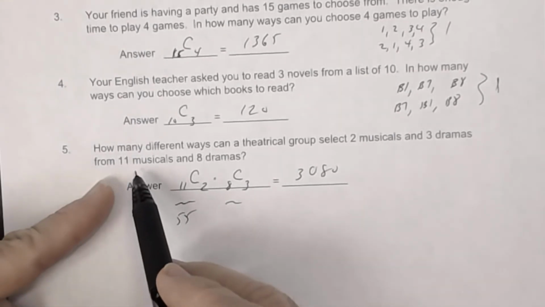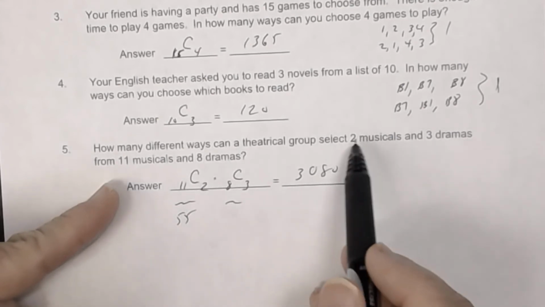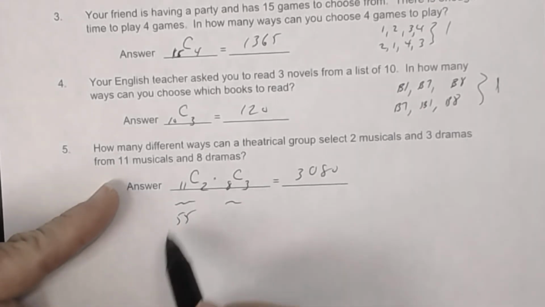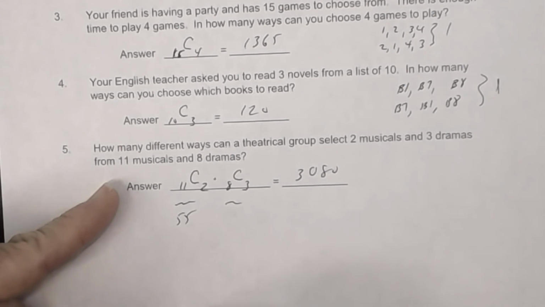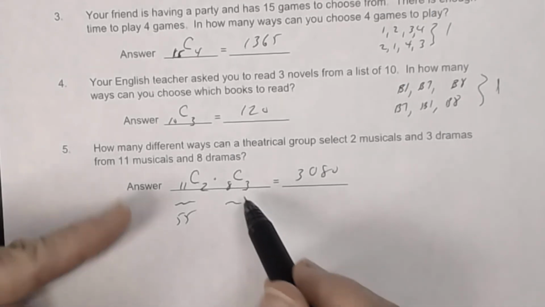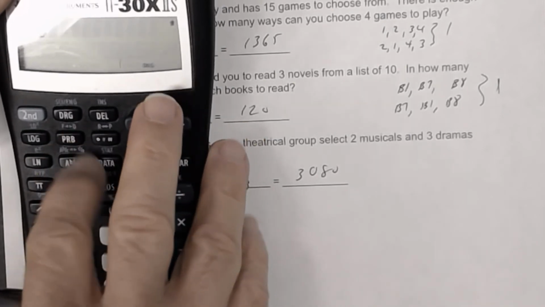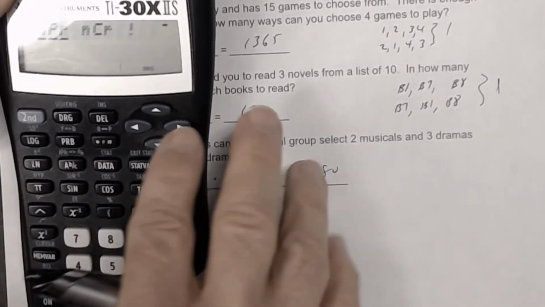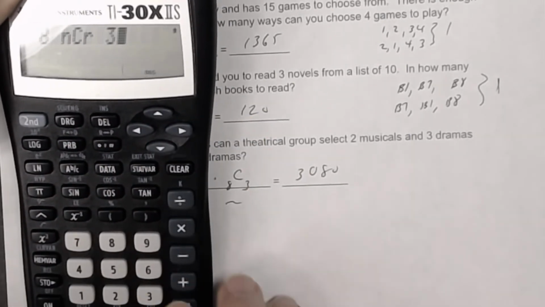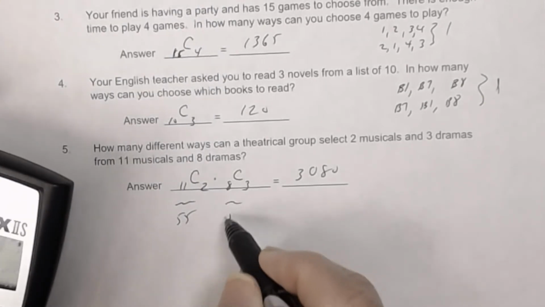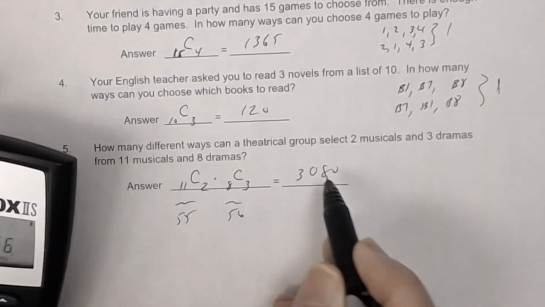So if you were to pick the 11 musicals and just pick 2 at a time, there will be 55 ways in which that can happen. And then over here, if you take combination of 8 items taken 3 at a time, that's 56. And so 55 times 56 will give you this.